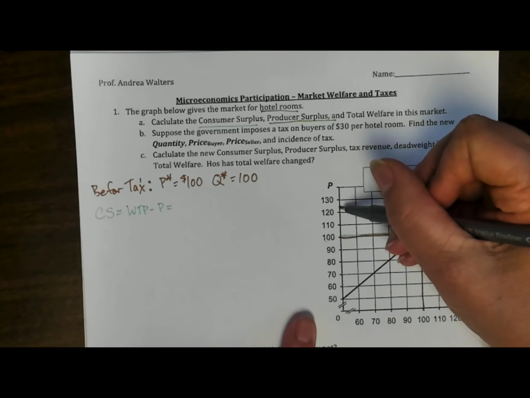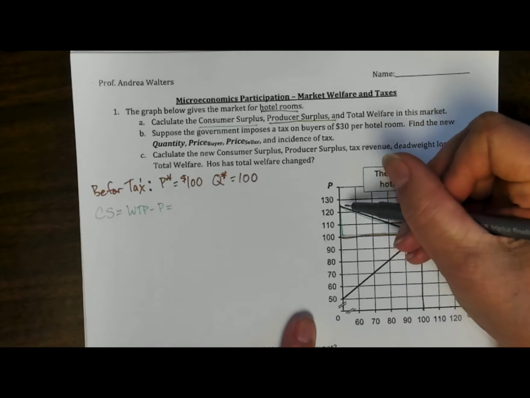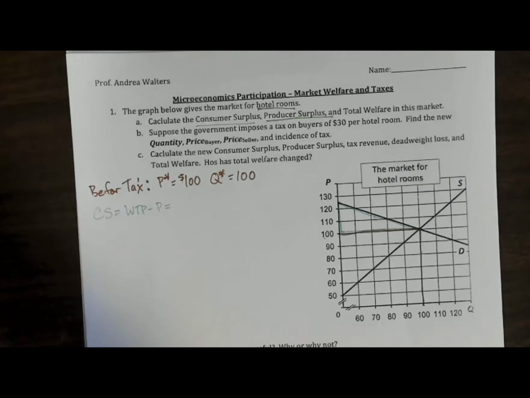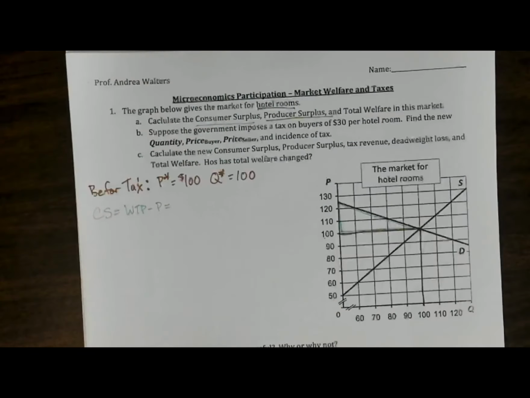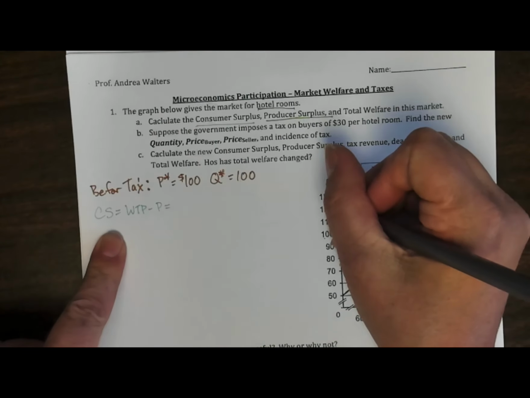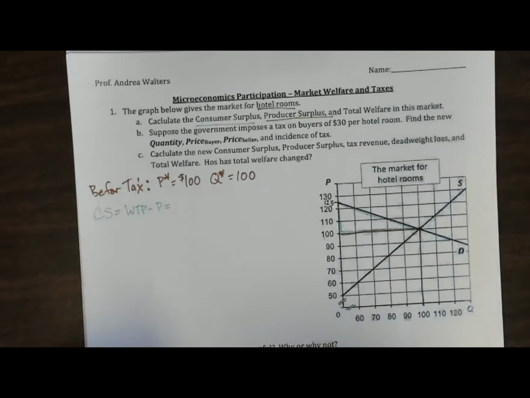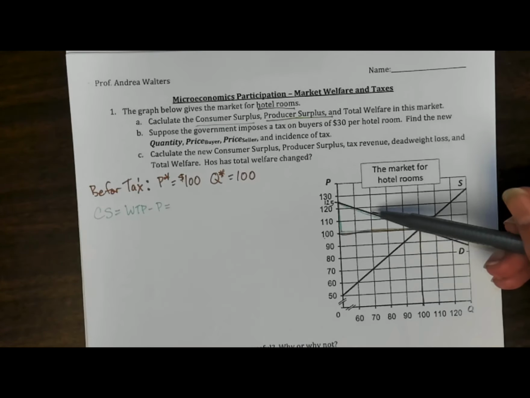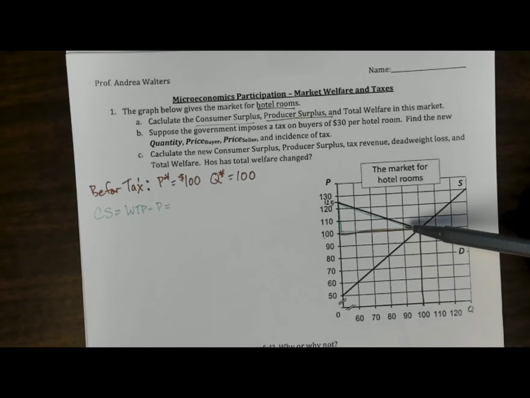So the idea here is there's this triangle that represents all these different people's willingness to pay. Some people would pay, we're going to go ahead and assume, $125 for a hotel room. Some people would be willing to pay $115 for a hotel room, $110, maybe $105, even $100.